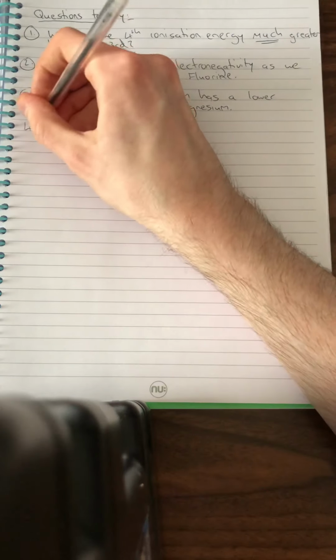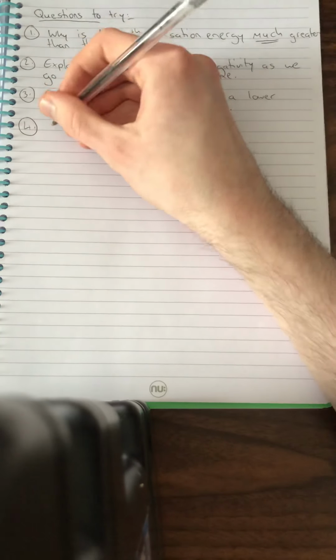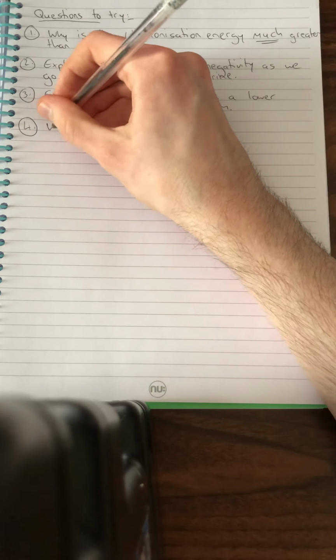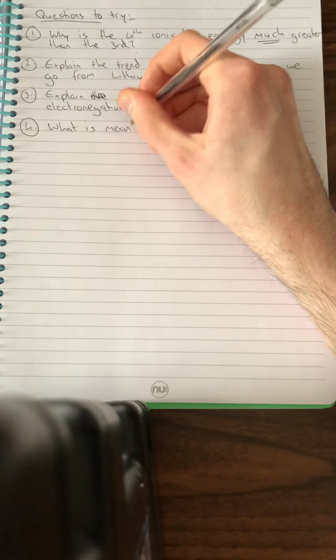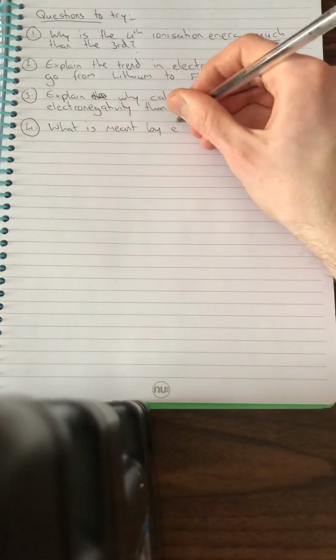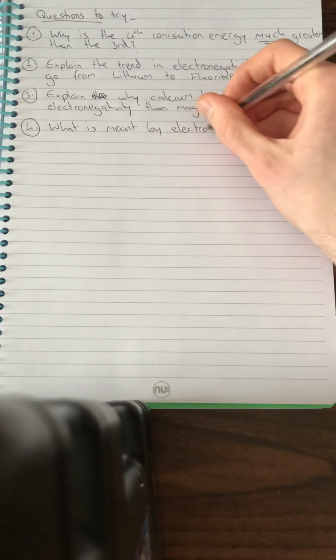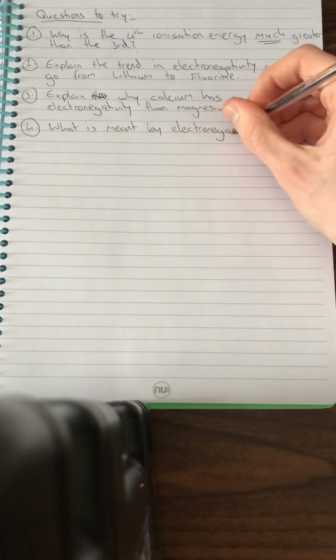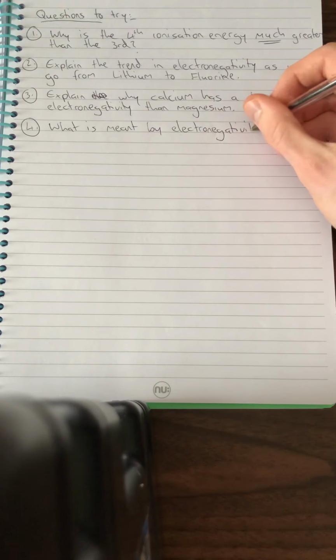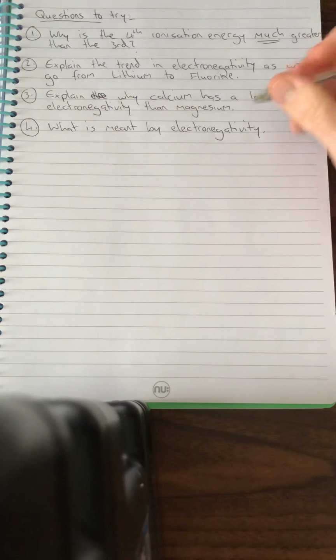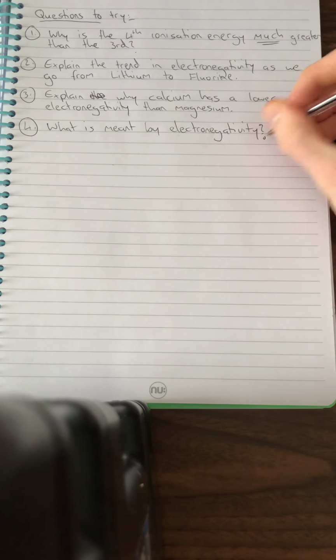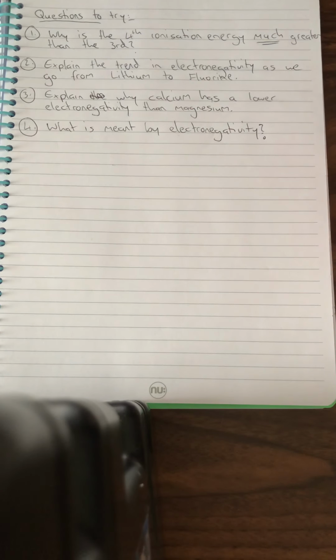Fourth one, just because it popped into my head. What is meant by electronegativity? Okay, try and do this from memory. I know we've just done it and you could literally just look over the previous page, but try and do it from your memory. So what is meant by electronegativity? Right, that's us. Thank you.